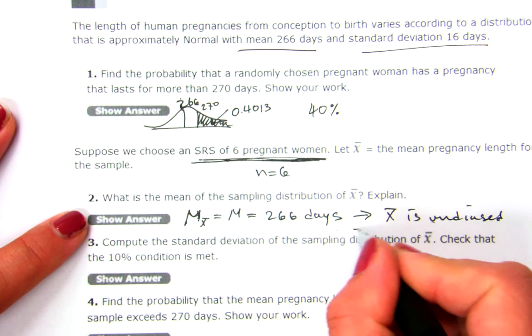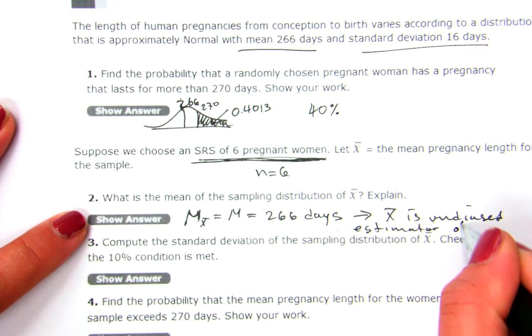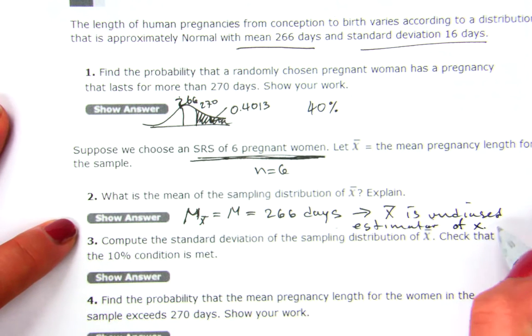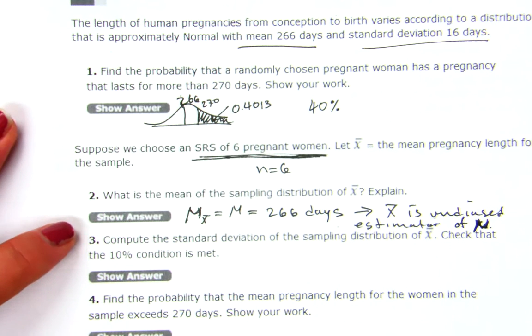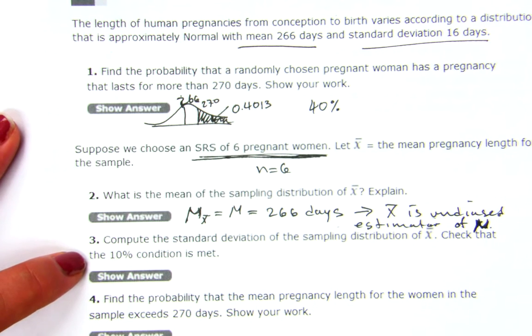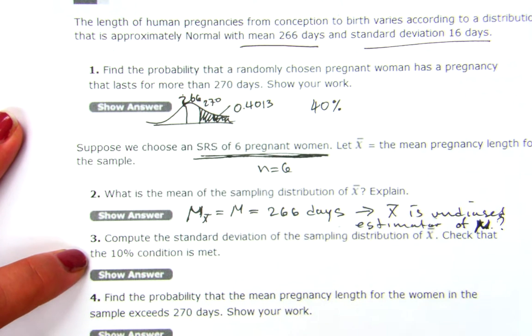Estimator of x. Sorry, of mu. Not x. Okay. All right, compute, is it x or mu? No, I can't remember. Okay, never mind. I can't remember what is x bar or mu.